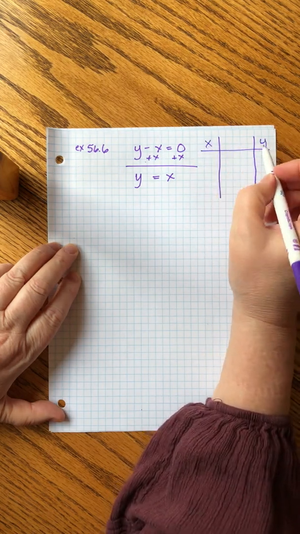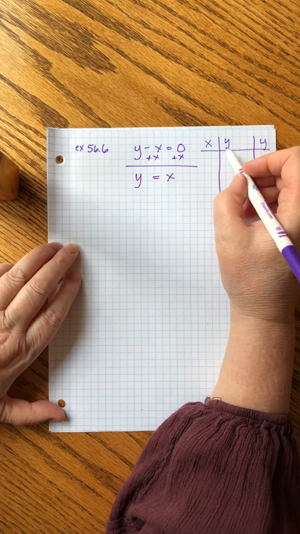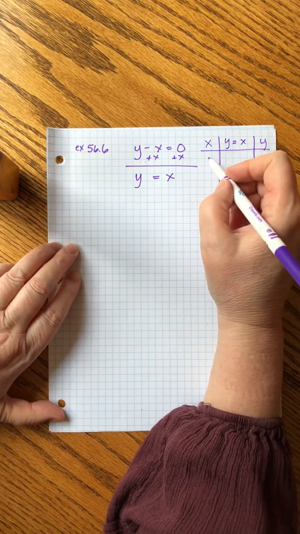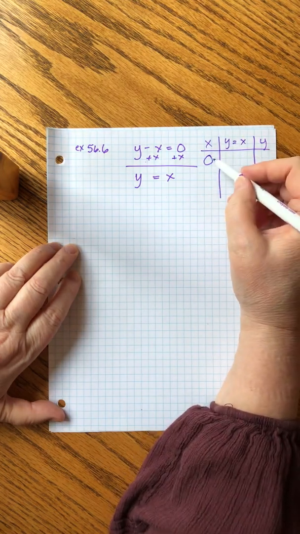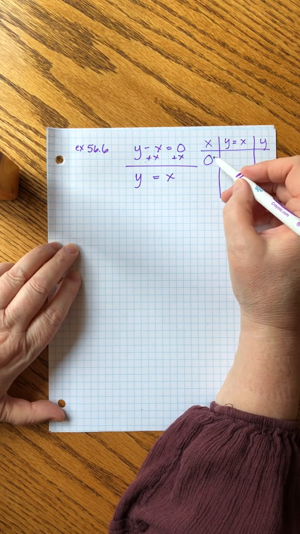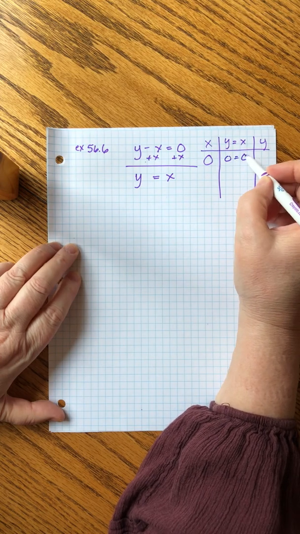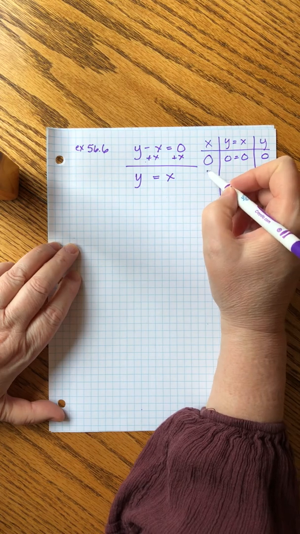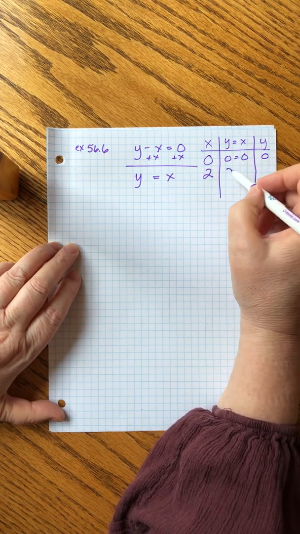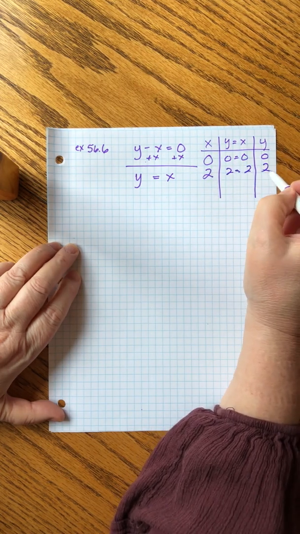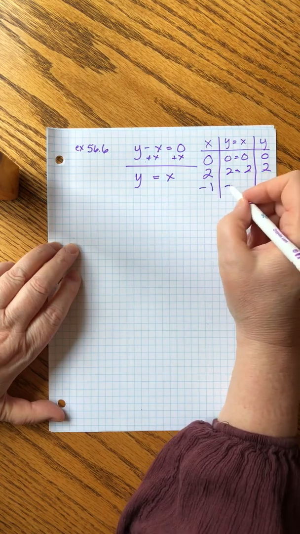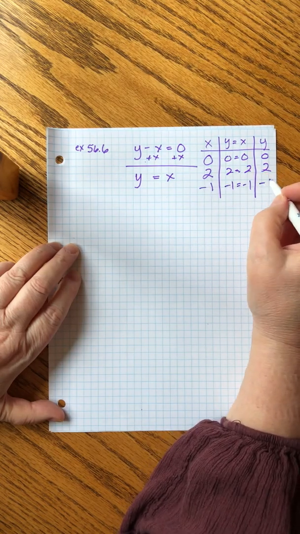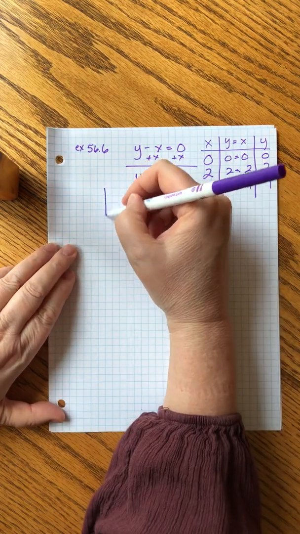But I'll do it just to show I'm a team player. Y equals x. Okay, let's pick a number. Let's pick 0. I always like 0. If that's x and 0 equals 0, then that would be 0. Okay, let's pick 2. 2 equals 2. This is silly, isn't it? Minus 1? Minus 1 equals minus 1. Okay, let's graph it.